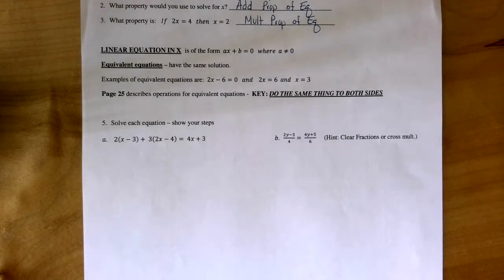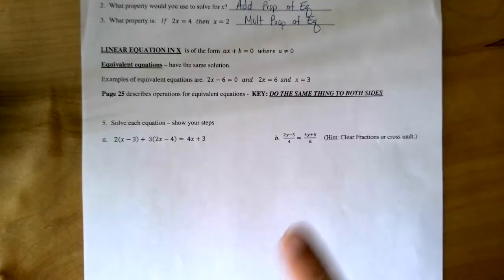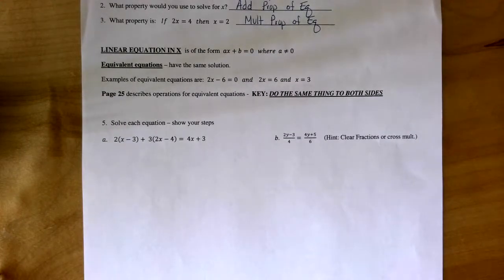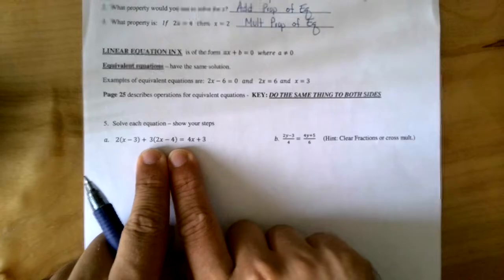So page 25 has some things that you can do to solve an equation, to get equivalent equations. It talks about combining like terms, reducing fractions, removing symbols, like distributing. But adding, subtracting, multiplying, dividing to both sides, those are things that we know a lot. So we're going to focus on this equation and solve it.